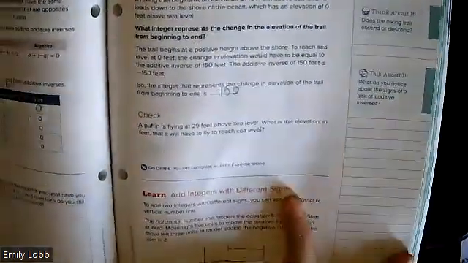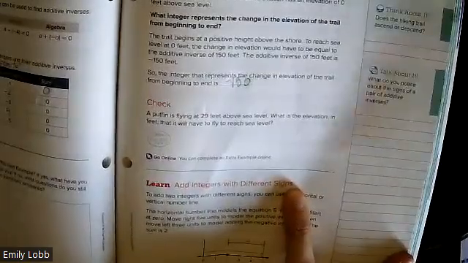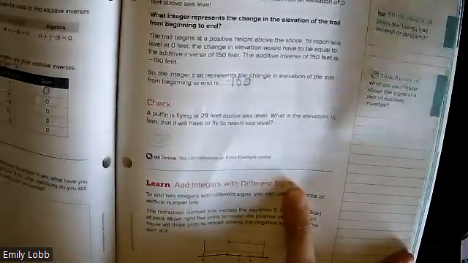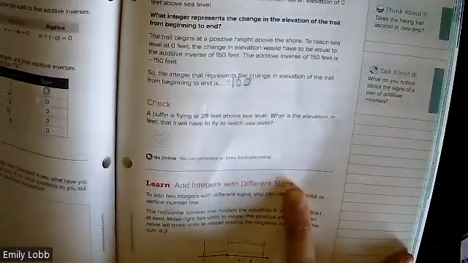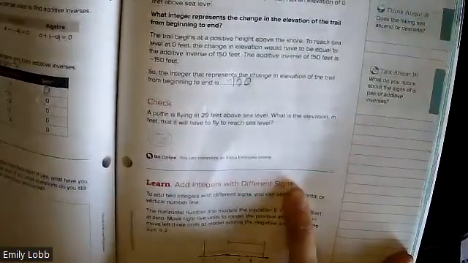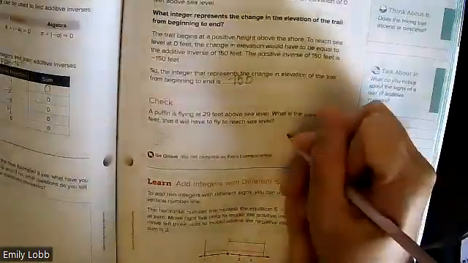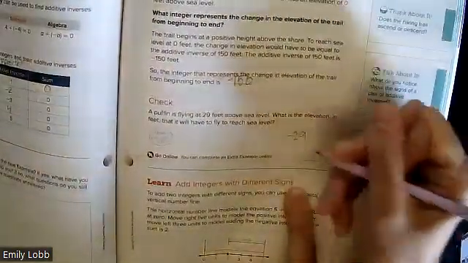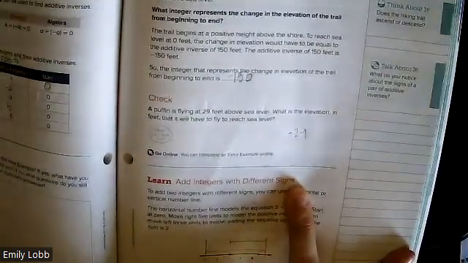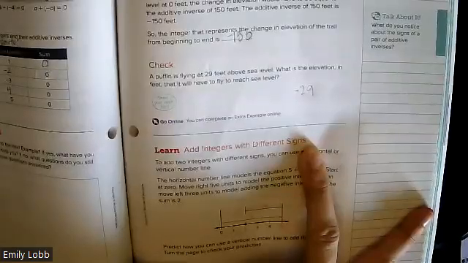Batten down the hatches. If you think through this check, a puffin is flying at 20 feet above sea level. What will it have to fly to reach sea level? So what's the opposite of 20? What's the opposite of 20? -20. All right. That's all we have to do with example 3. Sorry, it's my mic.